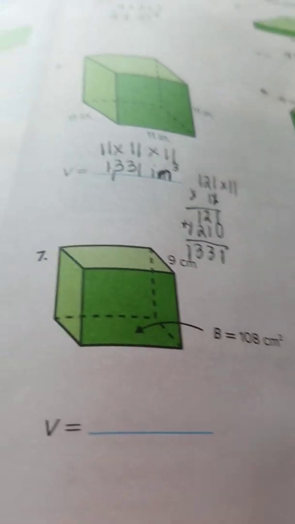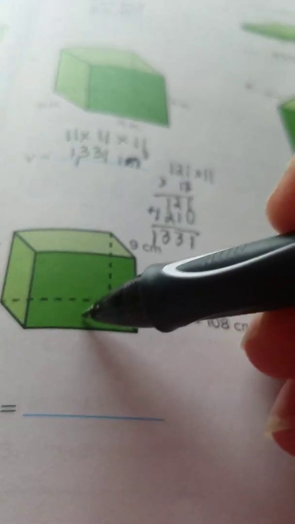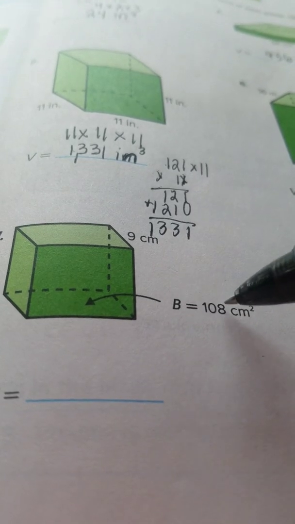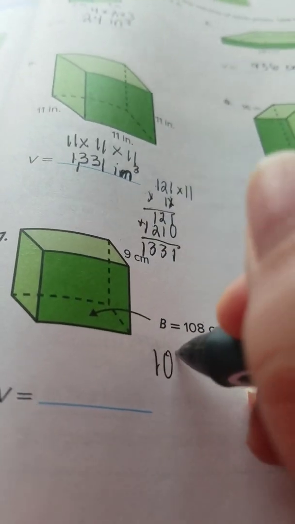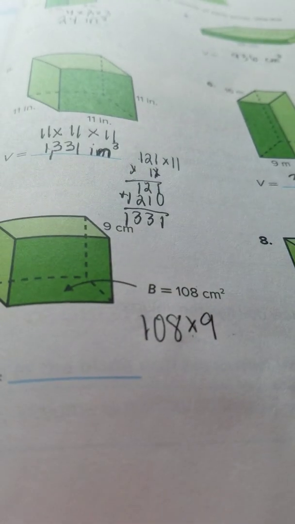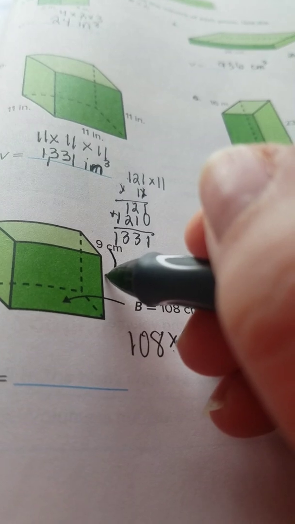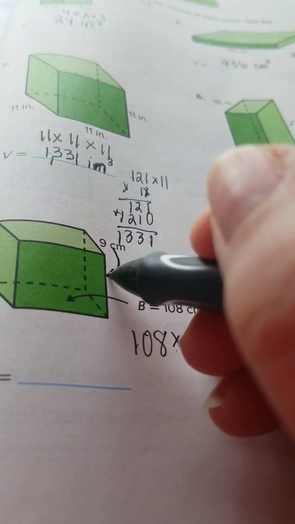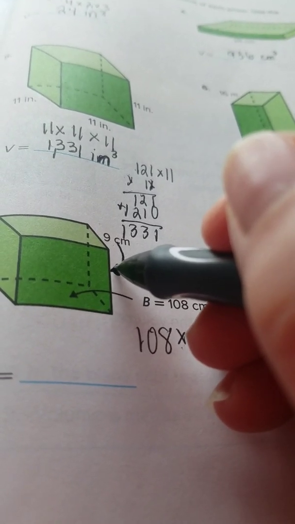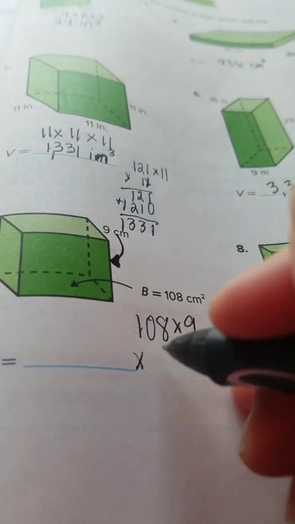2 more together. Yay! See, this is what I mean. They already did the length times the width for us. So we just have to do that base amount times the 9, times the height. I hate the way that they labeled that. They needed an arrow here. Mrs. Steve, editing the math book again. There it is. So 108 times 9.